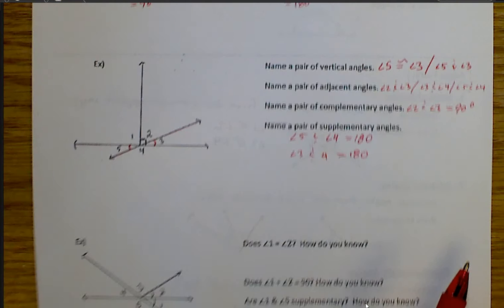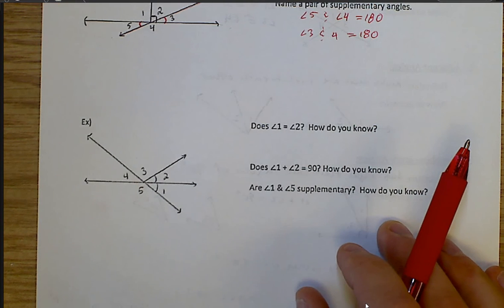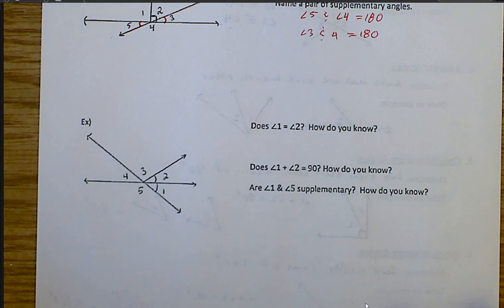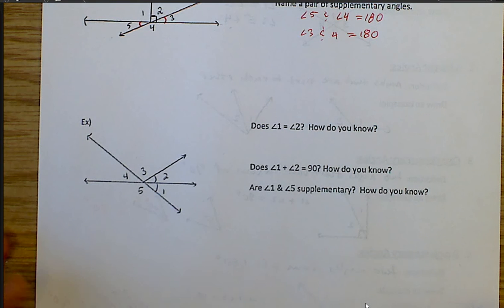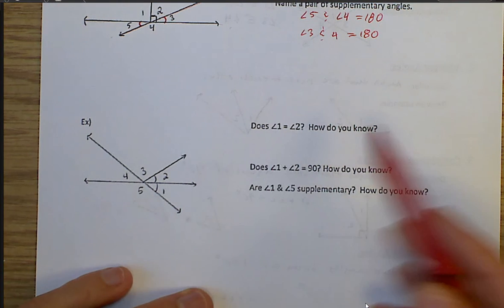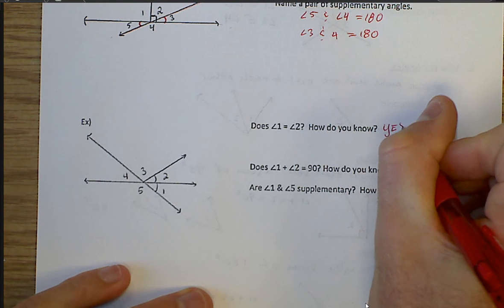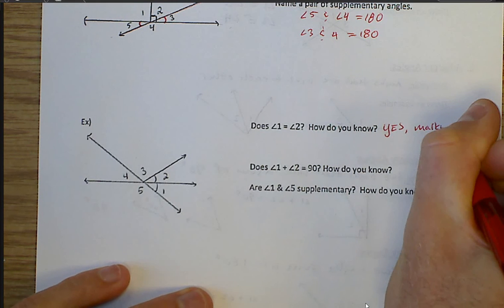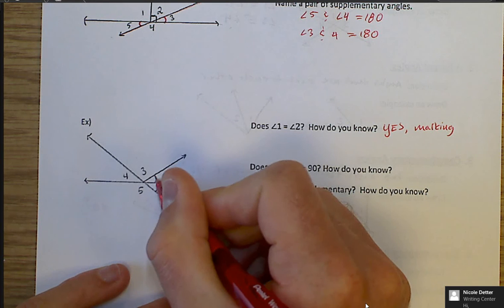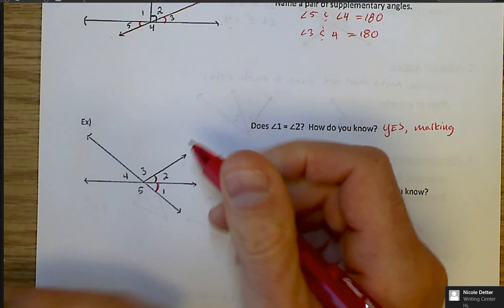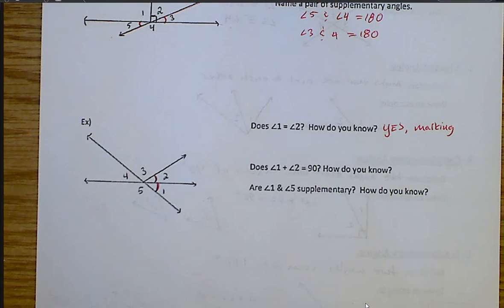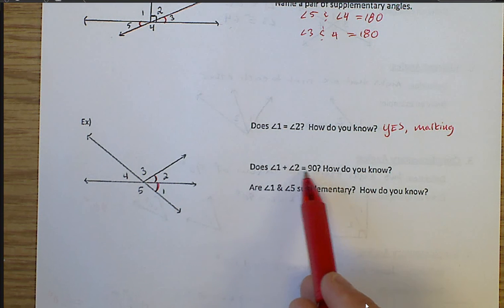All right, down here at the bottom, last one. Go ahead and hit pause, see if you can answer those questions, and I'll check back with you. Okay, number 1, does 1 equal 2? How do you know? Yes. Markings. We know that 1 equals 2 based on these markings right here, okay? So if you have these markings, you know that those angles are congruent to each other, so we know the answer is yes.